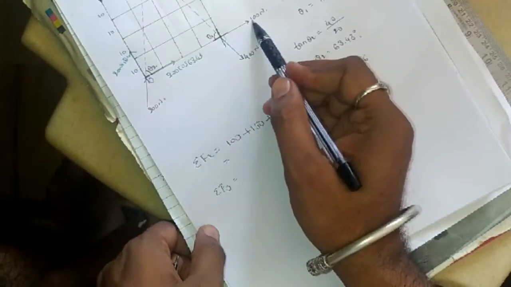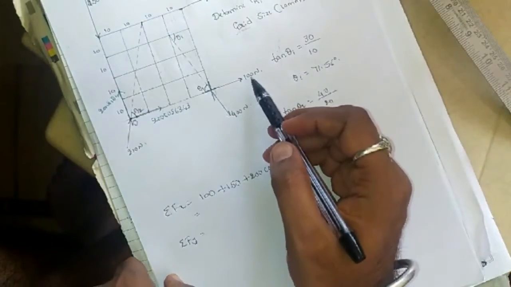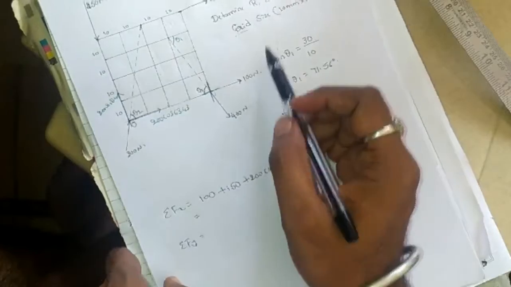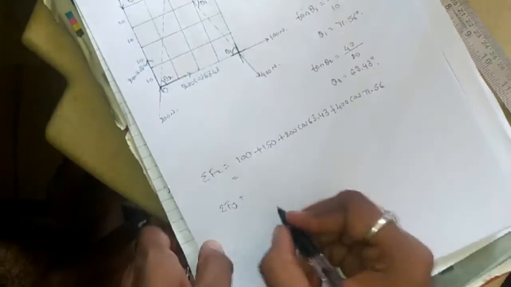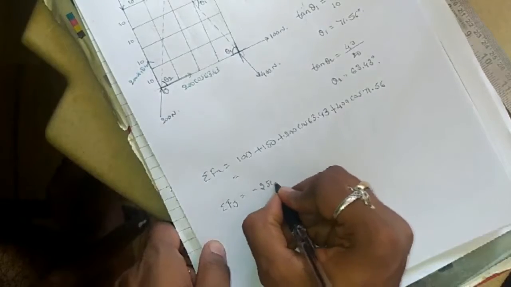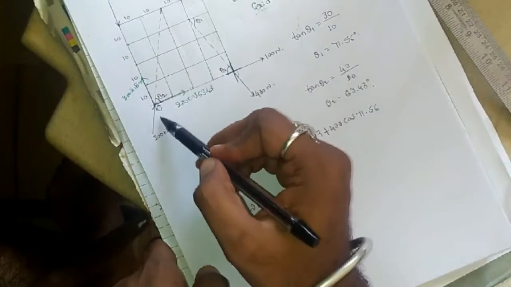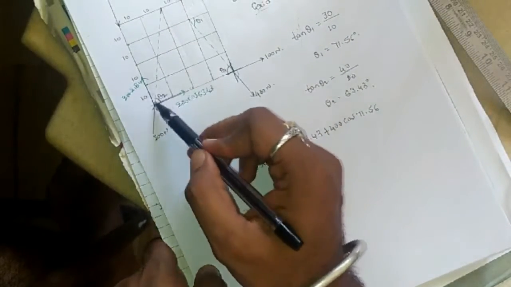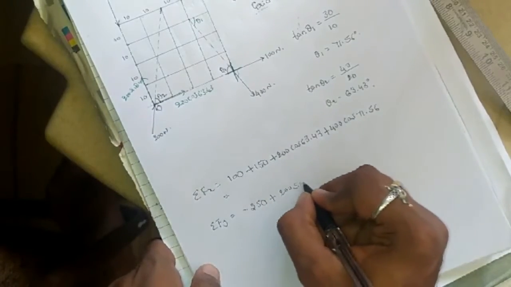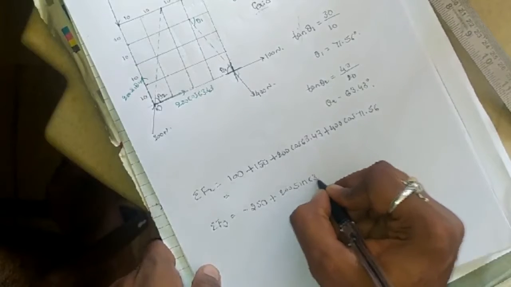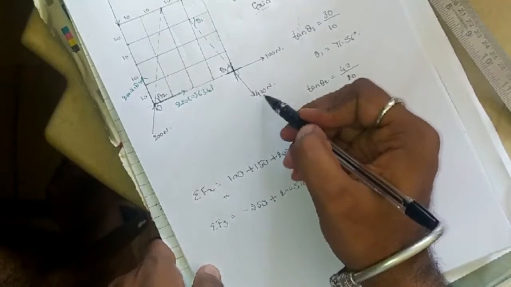Similarly, summation Fy. First we'll consider 100. It is purely acting along horizontal, or you can say positive x-axis. Y component is 0. 150, y component is 0. 250 is purely along negative y-axis. So minus 250. Right. So you can see here for this 200 acting in the first quadrant, this is 200 sin theta 2 acting vertically upwards. So plus 200 sin theta 2. Theta 2 is 63.43.